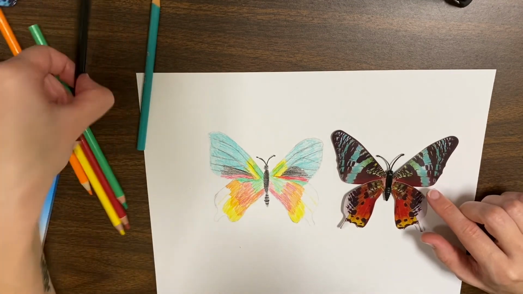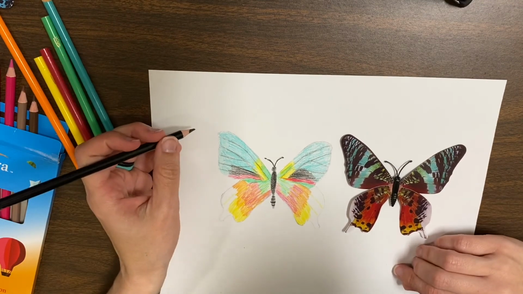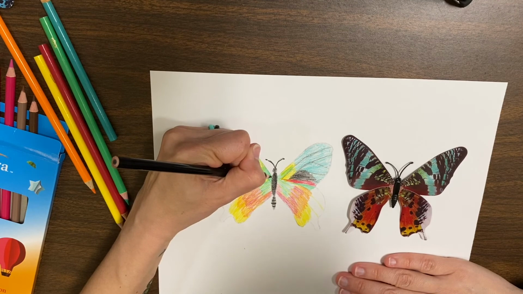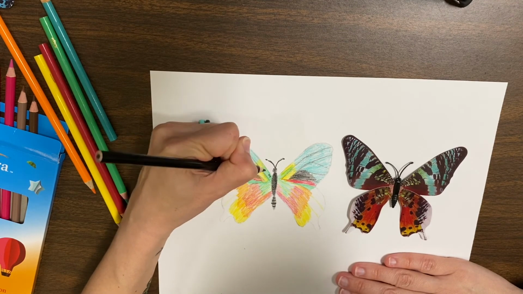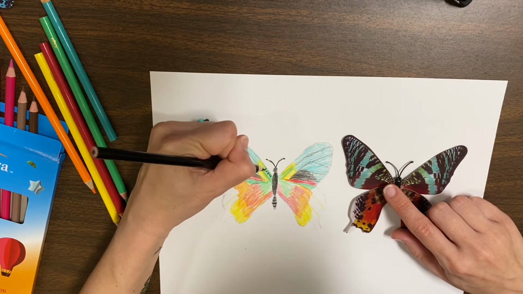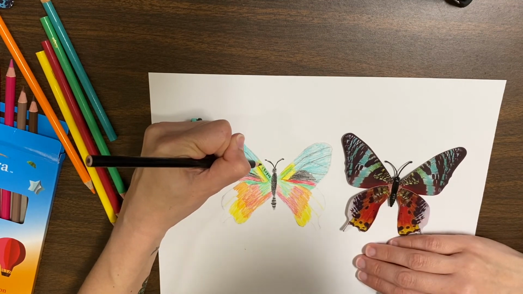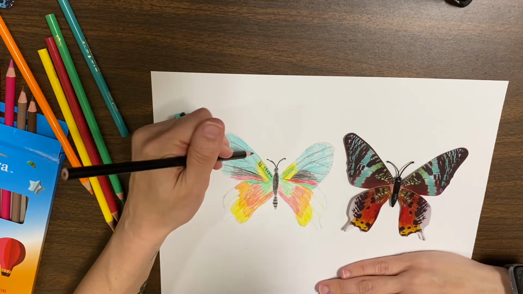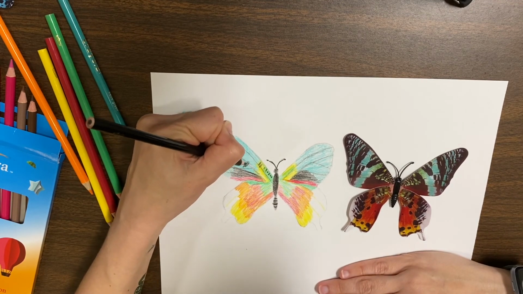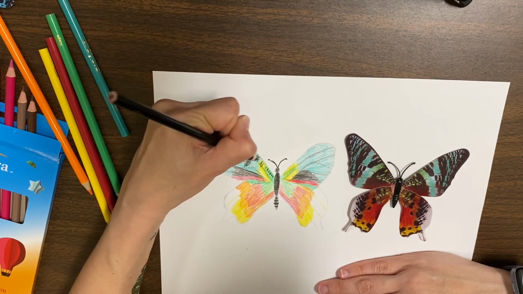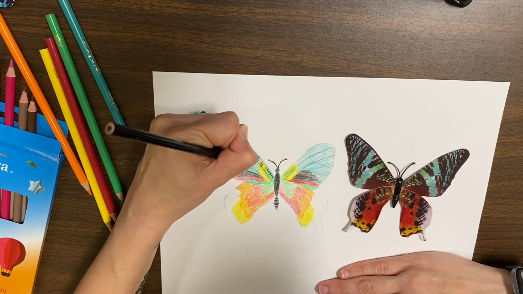So now I need to go back to my black colored pencil and try to find where all these little spots go. Now this is going to be impossible to get exactly the same as the actual butterfly. So even though we are trying to draw from observation, just try to do the best you can. It's not going to be perfect.